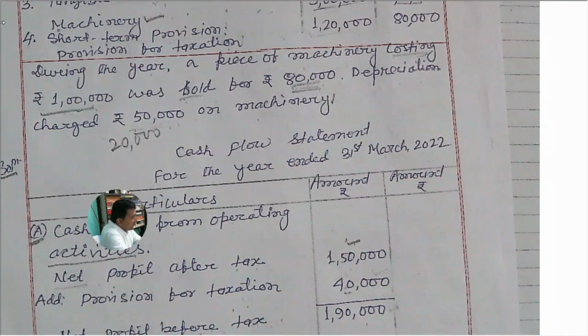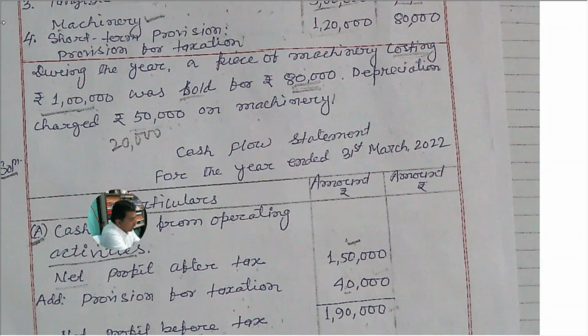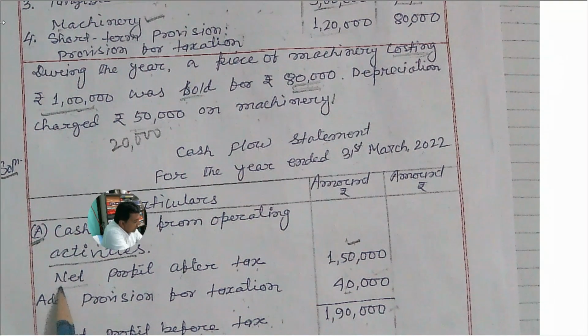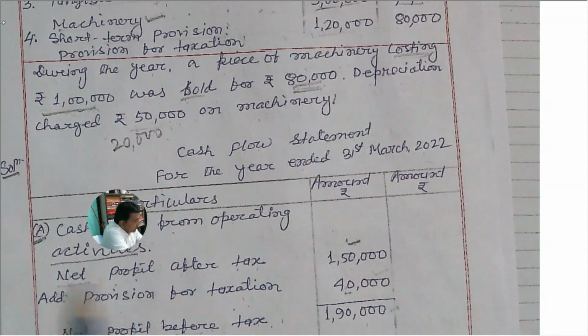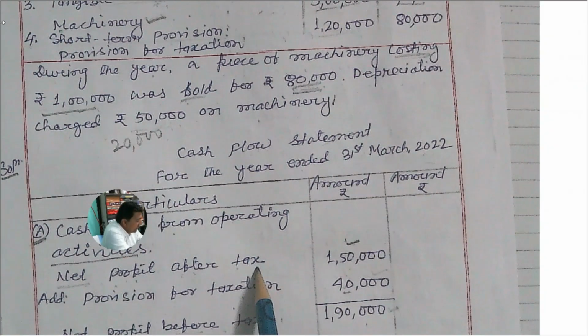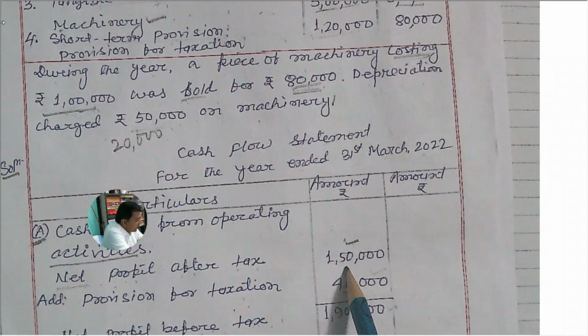Since extraordinary items are not available in the question, I have not added that. I have tried to make the sentence very simple. So simply write down net profit after tax. This is 1,50,000. The profit balance is already shown on the preceding page.